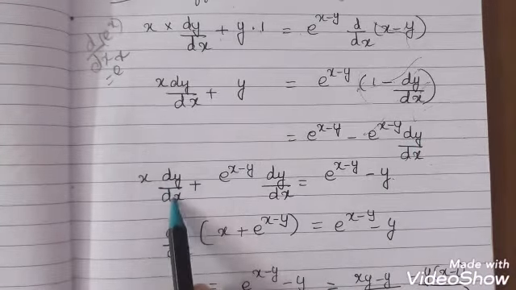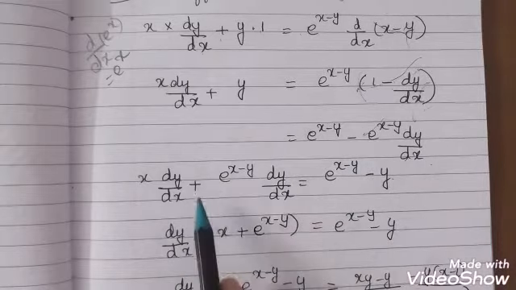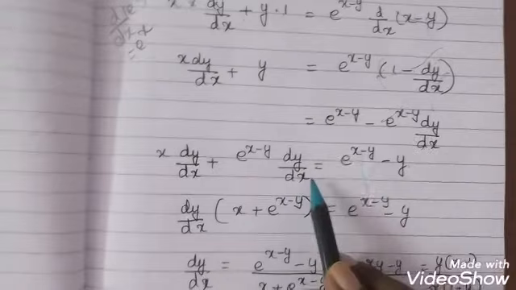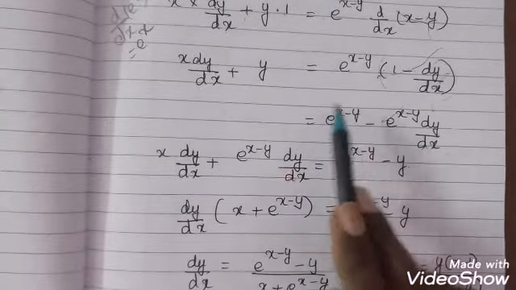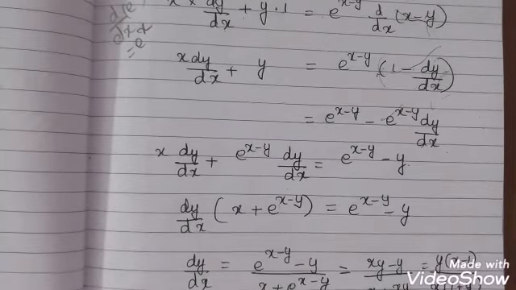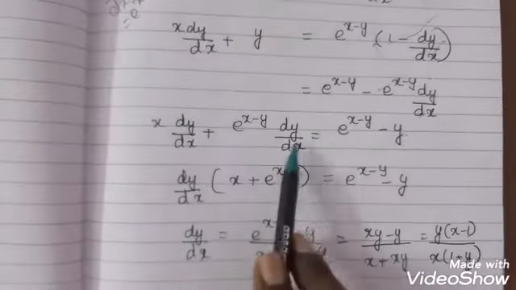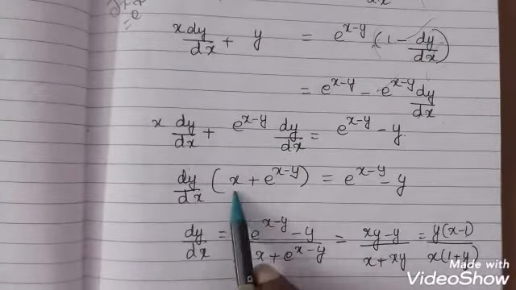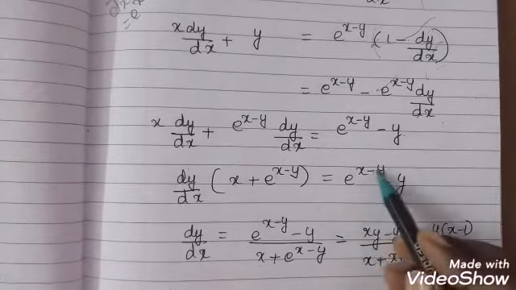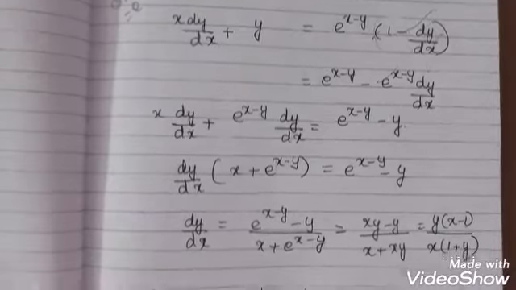x dy by dx. Taking this to the other side, you will have it as plus e power x minus y into dy by dx equal to e power x minus y. When I bring this to the other side, you will have it as minus y. Got it? Okay. So here you take dy by dx common. You are left with x plus e power x minus y equal to e power x minus y minus y. This is what you get here.